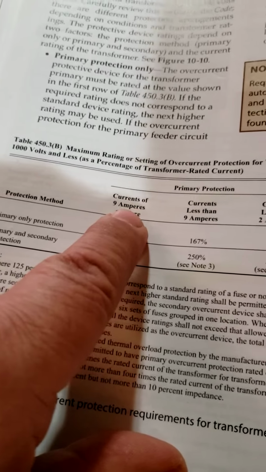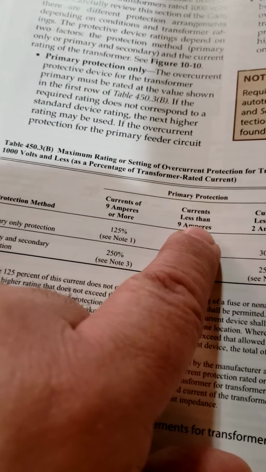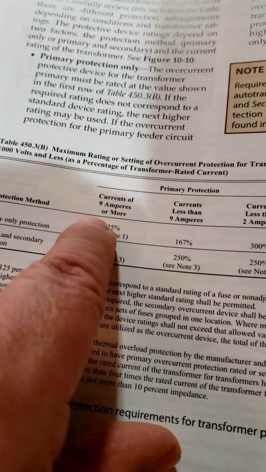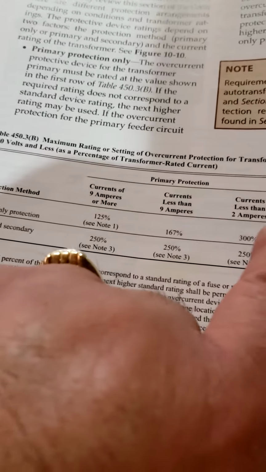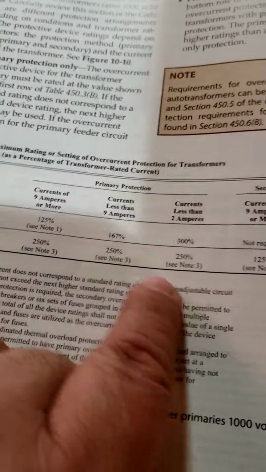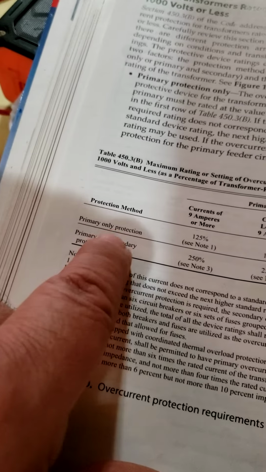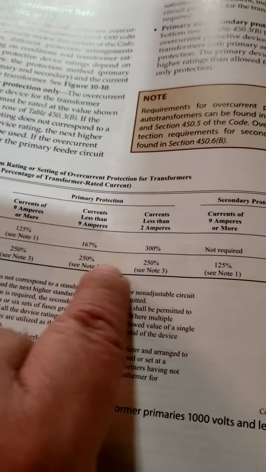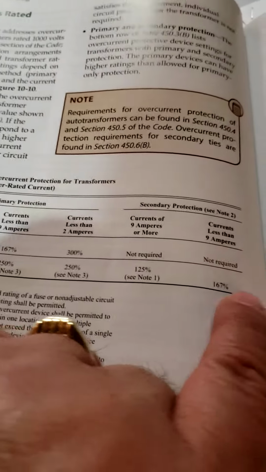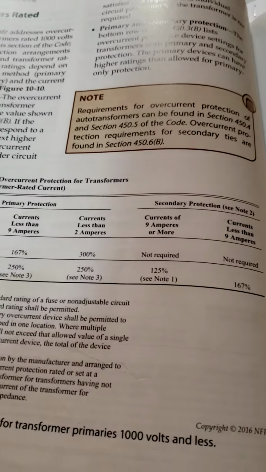Is your current less than 9 amps, or more than 9 amps, or current less than 2 amps? So which one do you use to multiply? Primary only protection, or primary and secondary? So where do you fall around here? Which percentage you use all depends on what your amperage is.